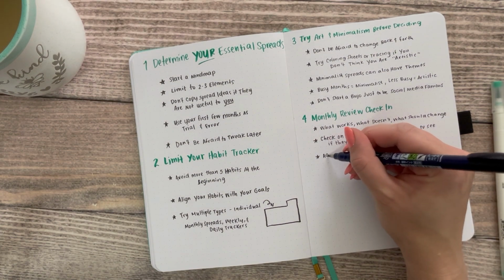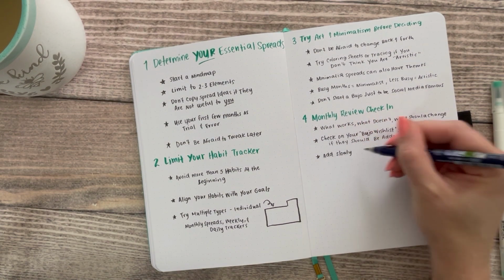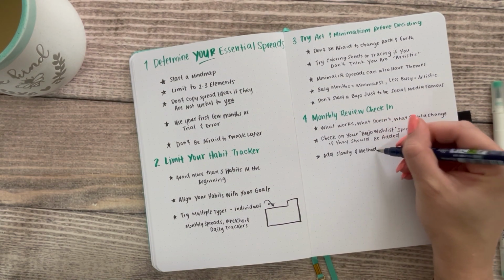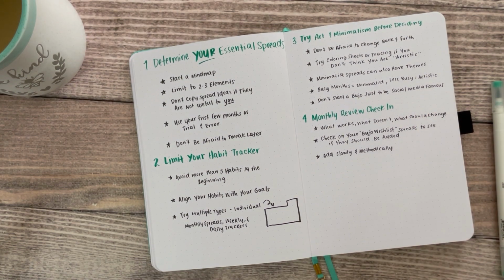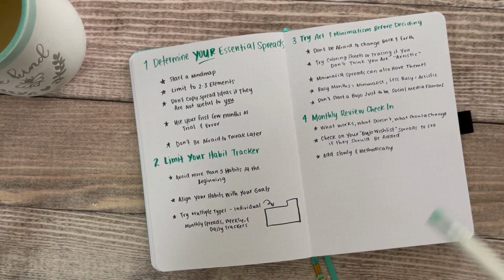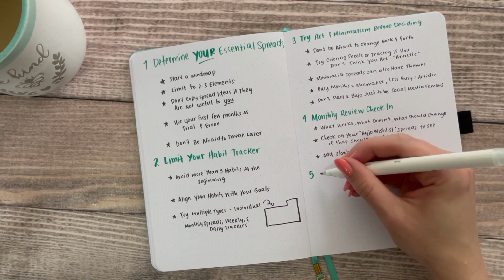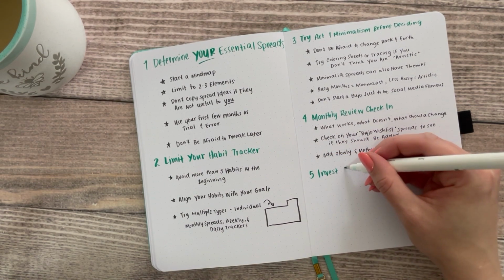So definitely do that monthly check-in to say, hey, this is working. I'm going to keep this next month. Hey, this isn't working. It needs to get changed to just a really simple list. Hey, this isn't working. I just need to cut it out. I need to focus on something else this month.